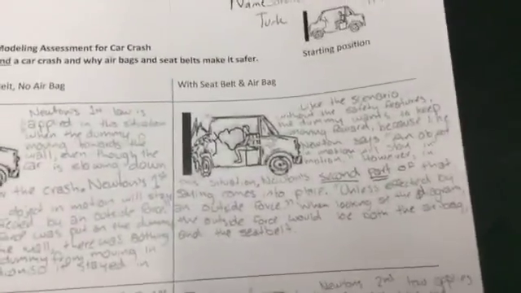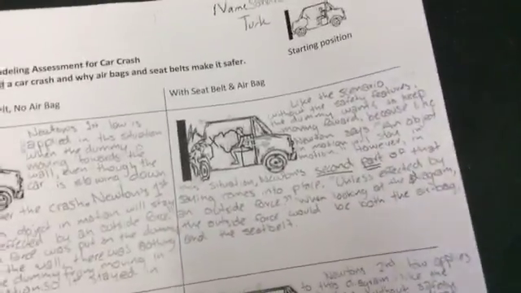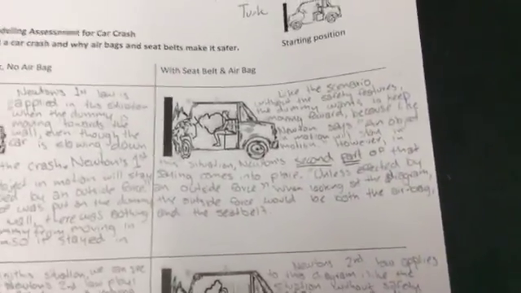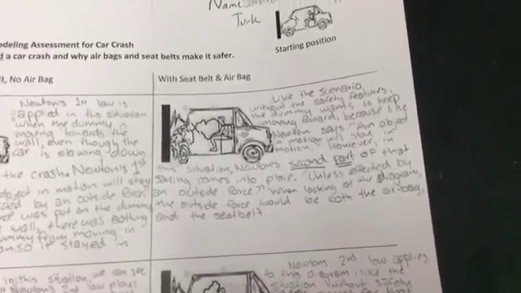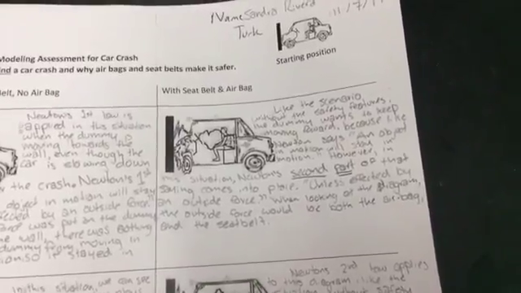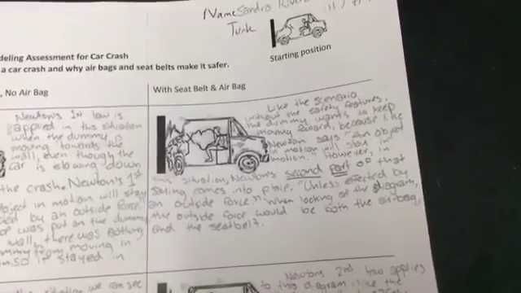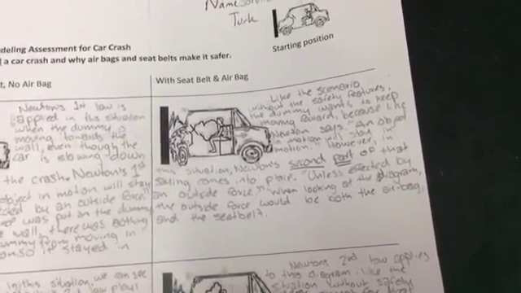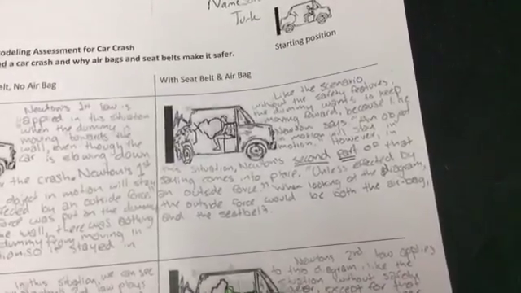Okay, and then how is the situation with the seatbelt and the airbag different? With this one, it's different because there are now objects interfering with it continuing in motion. This is where the second part of the saying, unless affected by an outside force, comes into play, because it is now being affected by the seatbelt and the airbag, which act like a barrier keeping it from moving forward.